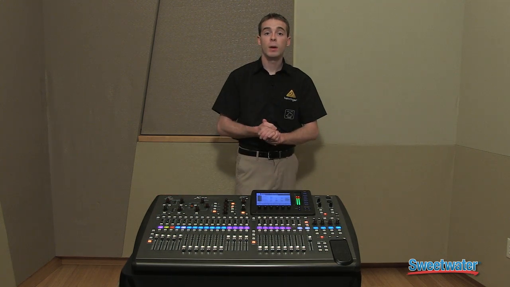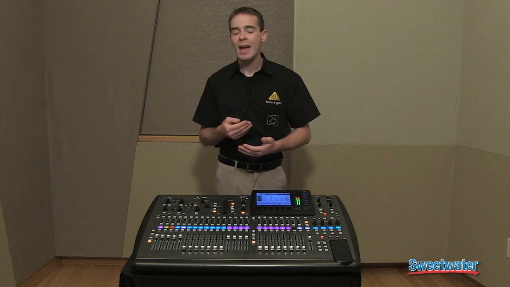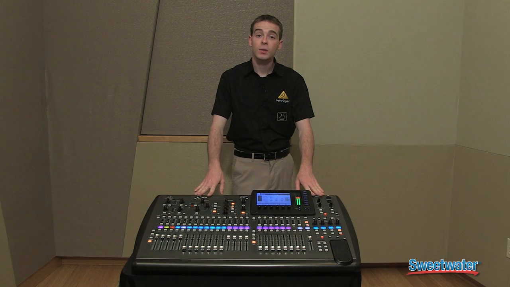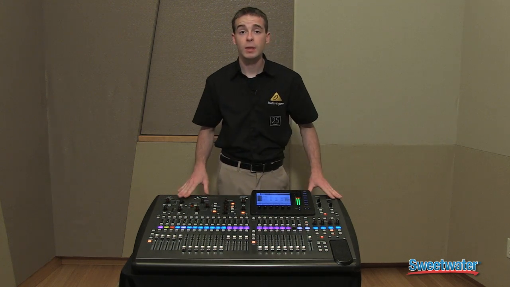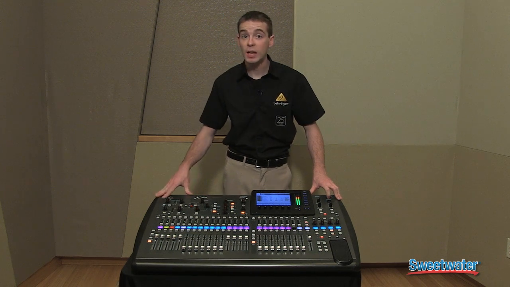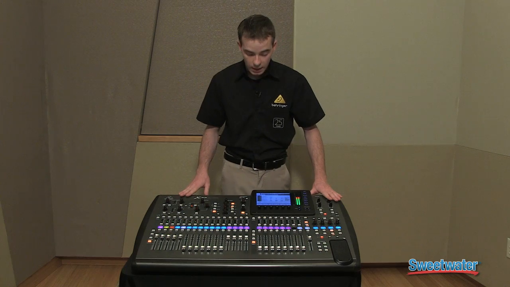And now we also have the support for expansion cards, such as our X Dante, X MADI, and X ADAT protocol consoles. And with the X32, through our AES-50 protocol, you can connect remotely to our S16 digital stage box or another X32 for your signal split during productions.